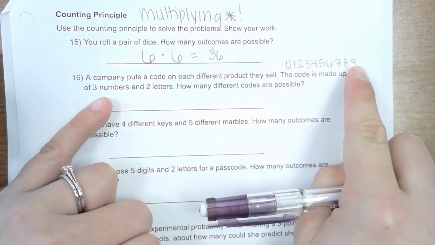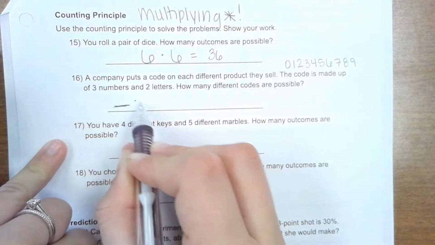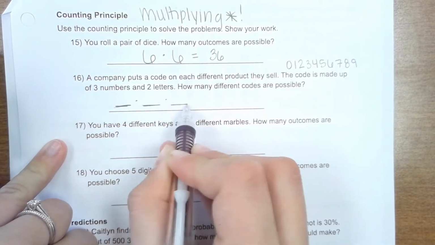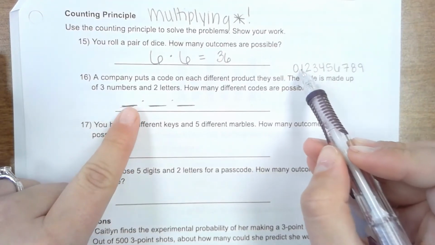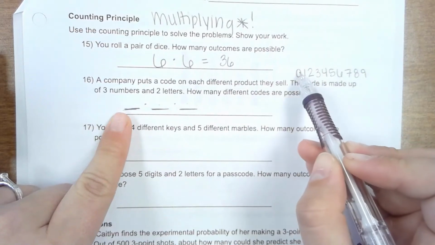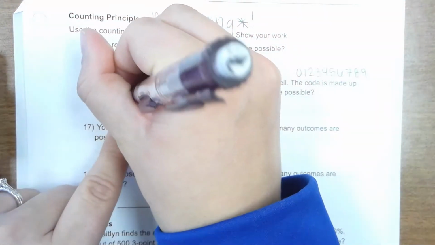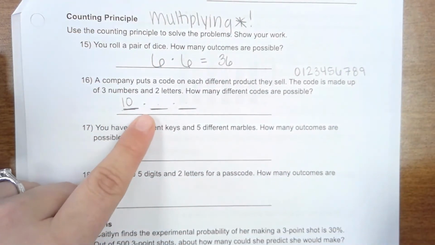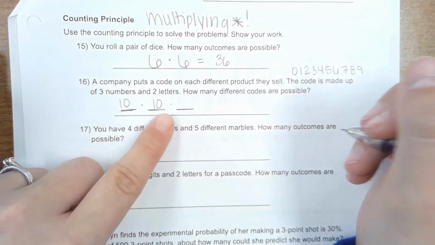So these are your numbers that make up any number that we need. So if we need 3 sets of numbers, so 1, 2, 3, we need to figure out how many numbers can we choose from for each one of these numbers. Well, 0 through 9, we have 1, 2, 3, 4, 5, 6, 7, 8, 9, 10. We have 10 different numbers we can choose from for the first number, times 10 different numbers we can choose for the second number, times 10 different numbers we can choose for the last number.